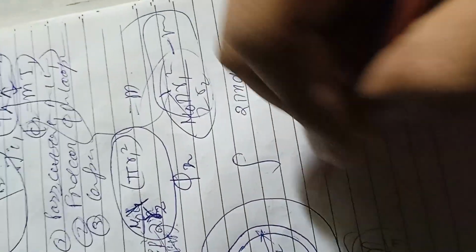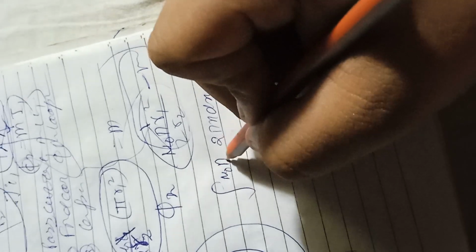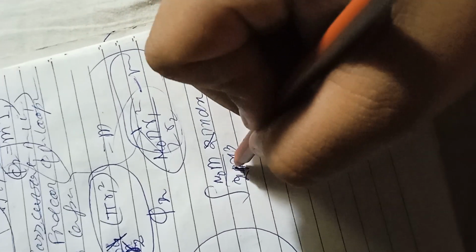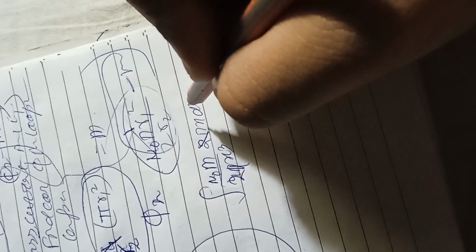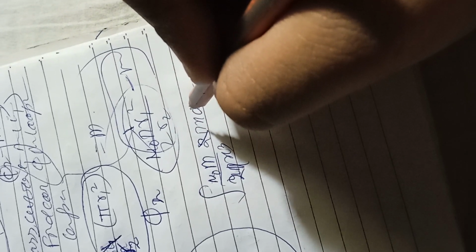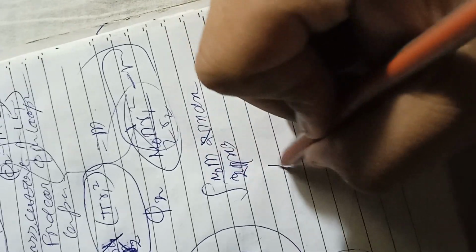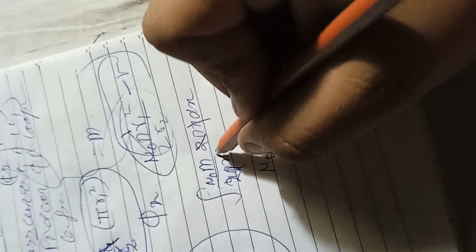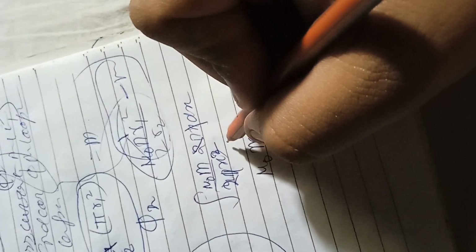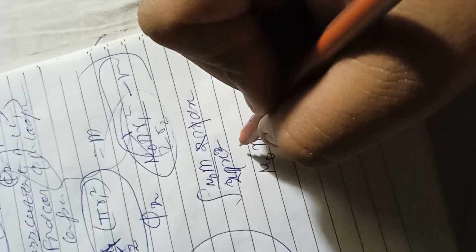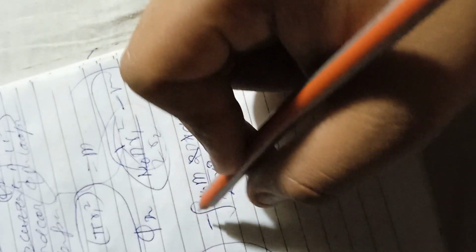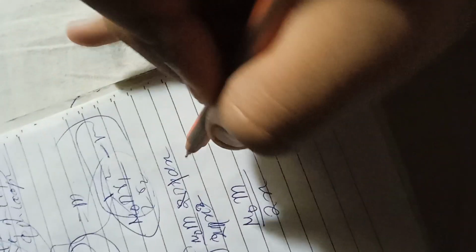Using it directly, mu naught m by 4 pi x cube times 2 pi x dx. The negative sign cancels, and we get mu naught m by 2x.